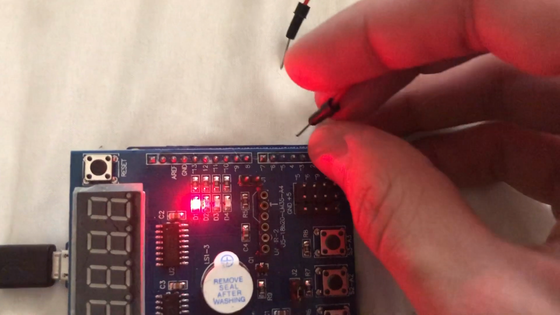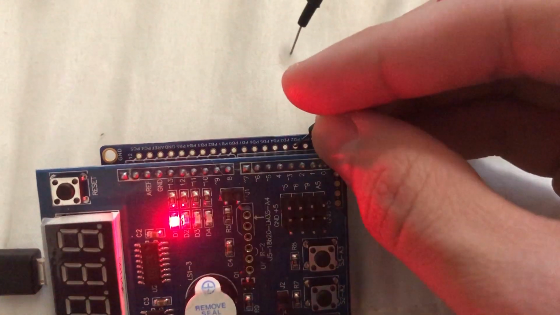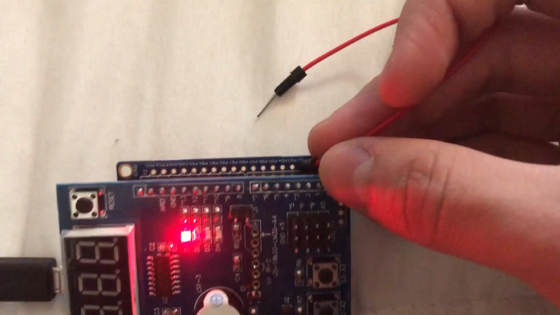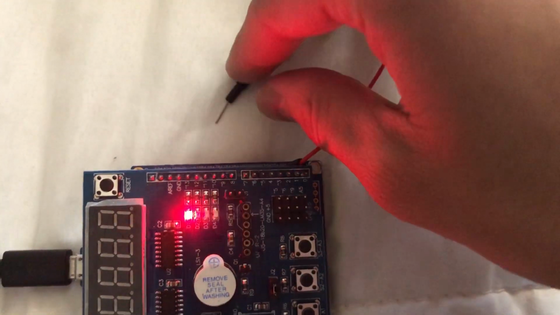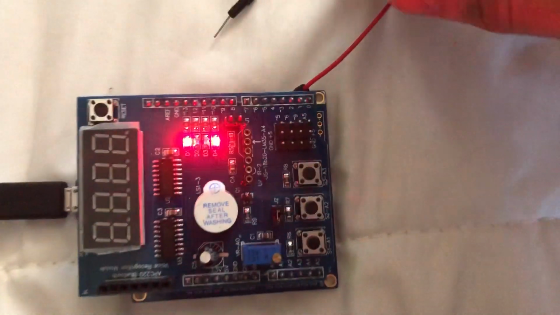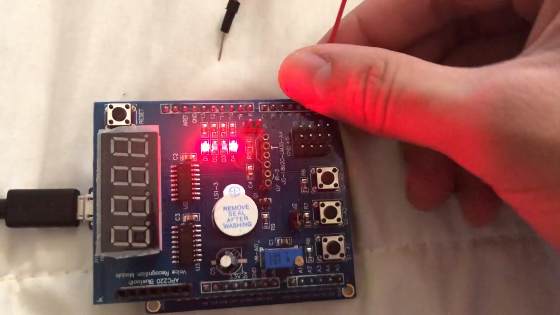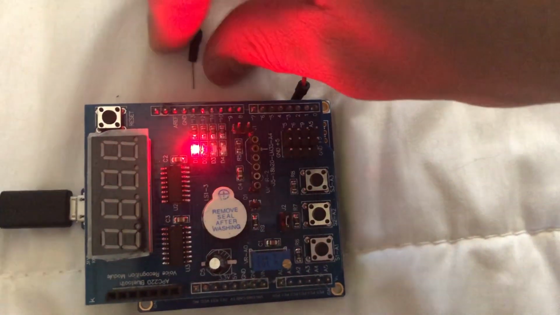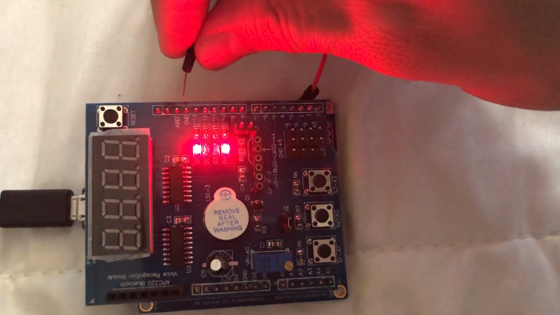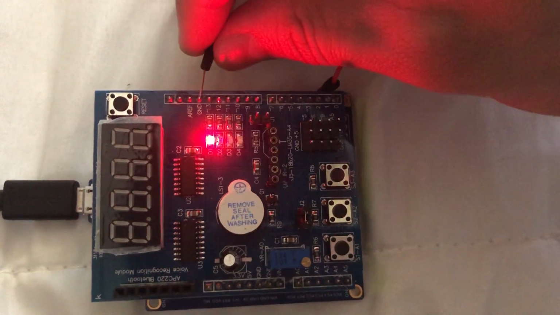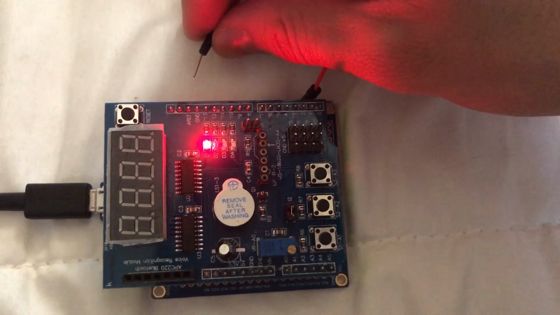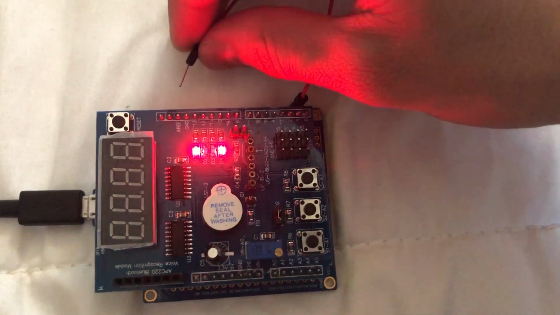Oh, whoops, I need to plug this in. PD2. When we ground it, we should expect the interrupt LED to toggle for high and low for 1 second. So if I ground this, we could see it go off for 1 second, on for 1 second, and then back to the original coding.